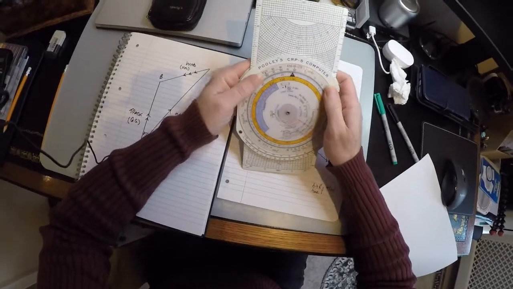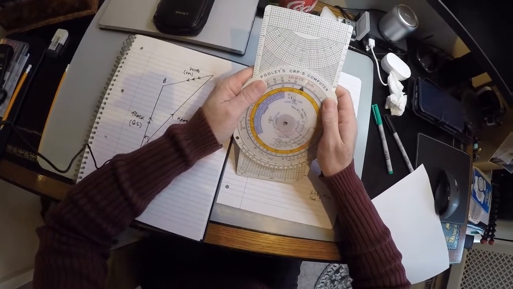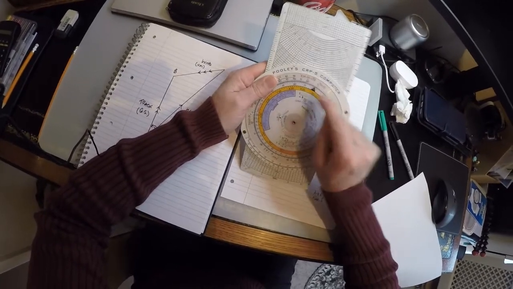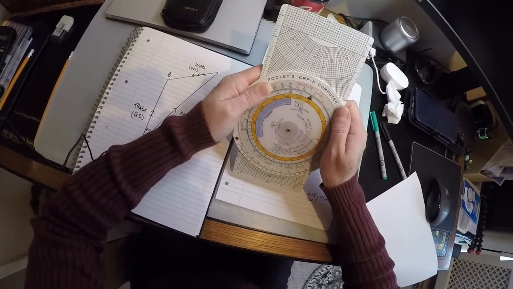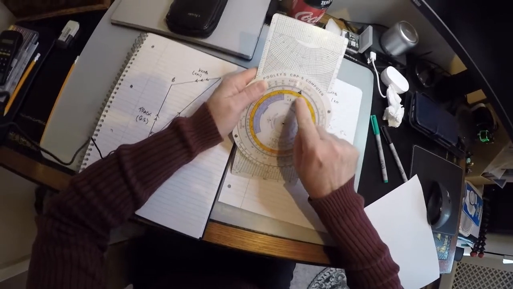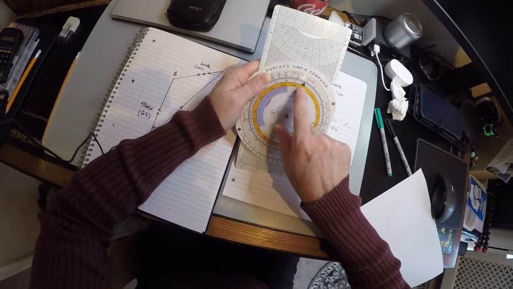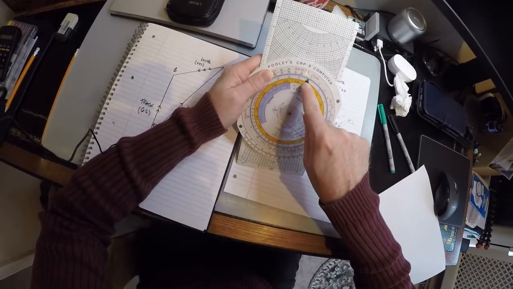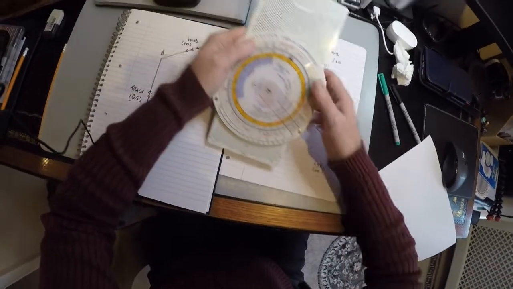If I put my black triangle on 108, yes, 105, 6, 7, 8, hopefully you can see that. That is effectively 108 knots. Remember, knots are nautical miles per hour, so if I did 108 nautical miles in 1 hour, I'm doing 108 knots. And that's what we said our ground speed was.